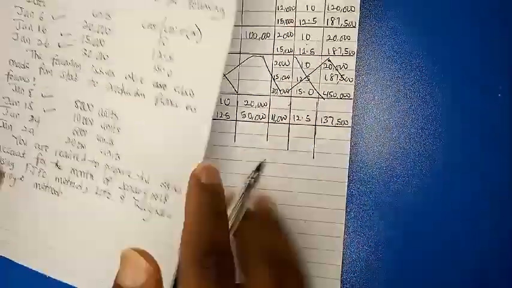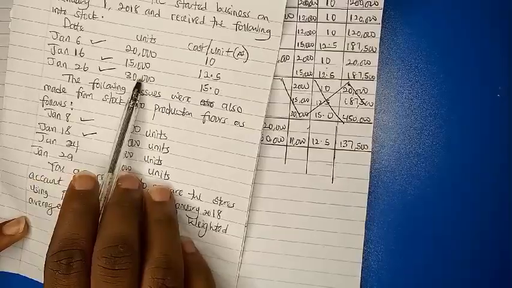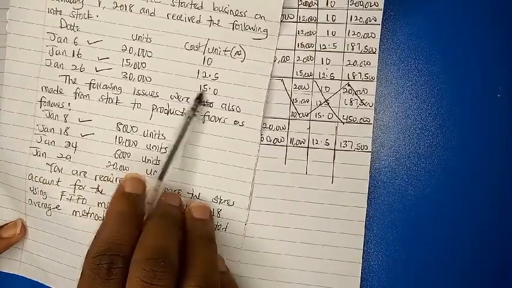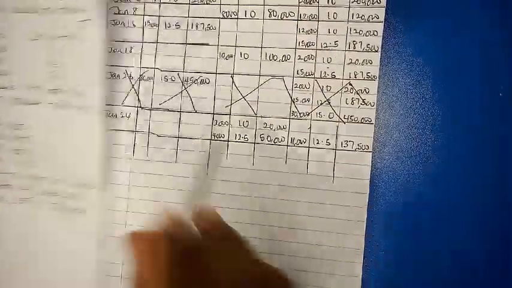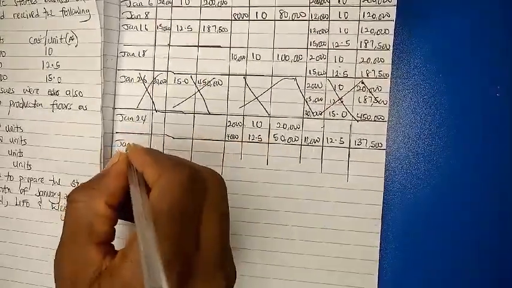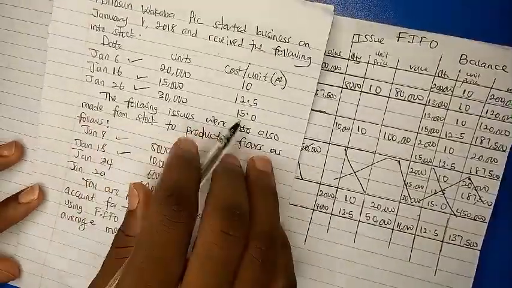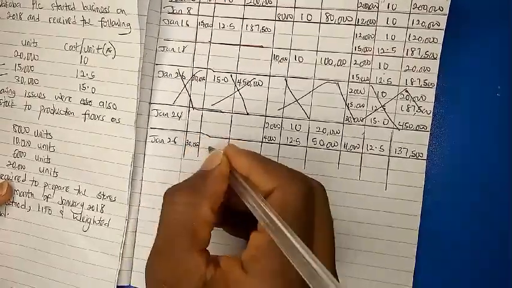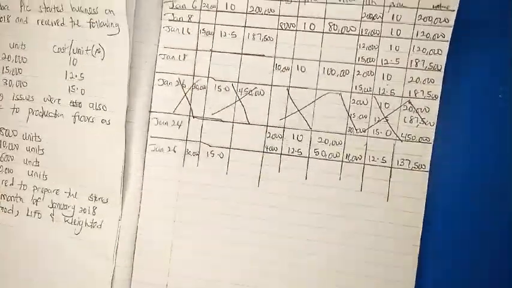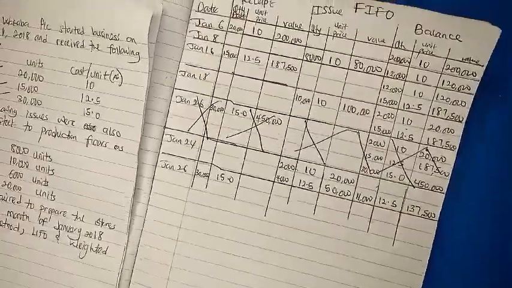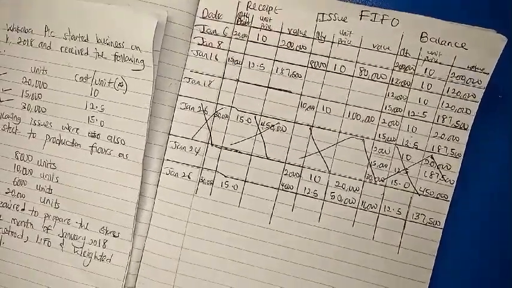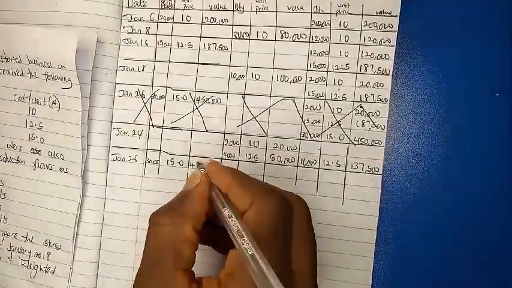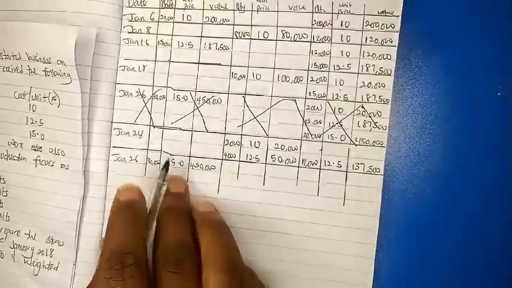Then we move to January 26. On January 26, I bought 30,000 goods at 15.0. So quantity 30,000 at 15.0, that's the same thing as 15. So 30,000 times 15 is 450,000.